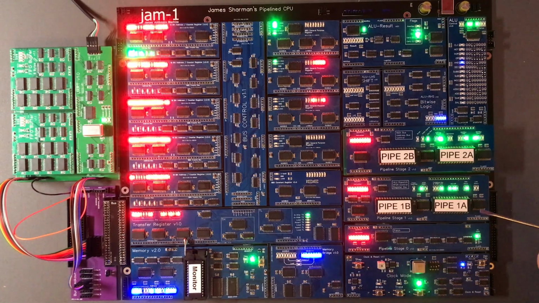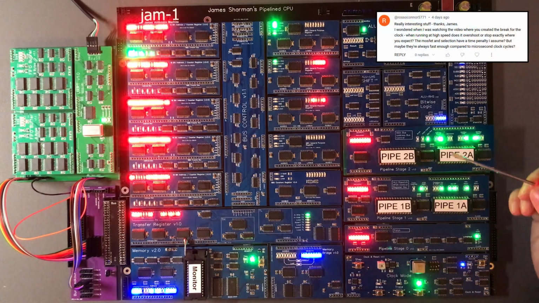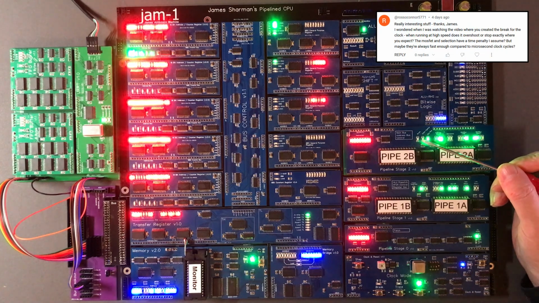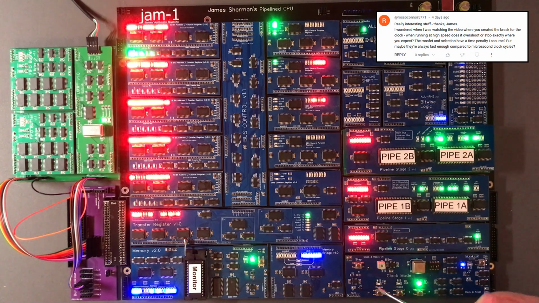Okay, just a quick little one. I've had an interesting comment. Now the question is, the brake line, does the clock stop dead on that, or does it overrun by an instruction or two? And that is actually a really interesting question.